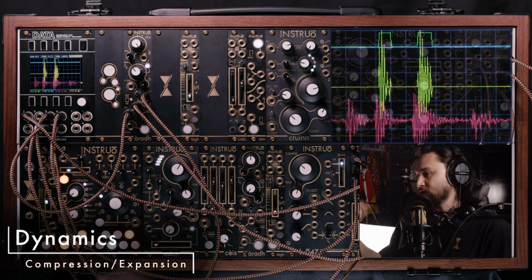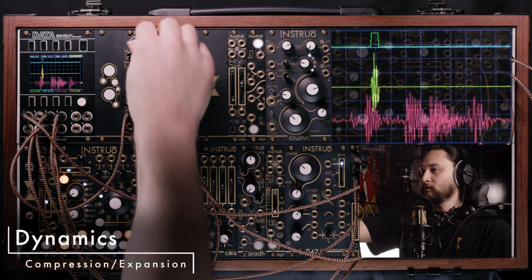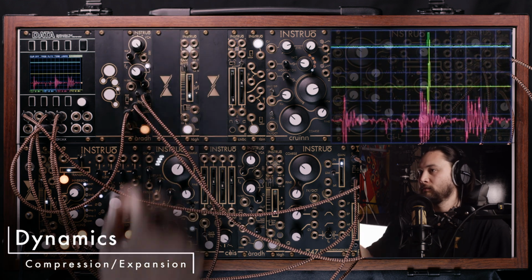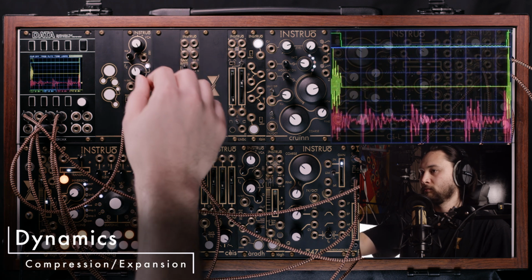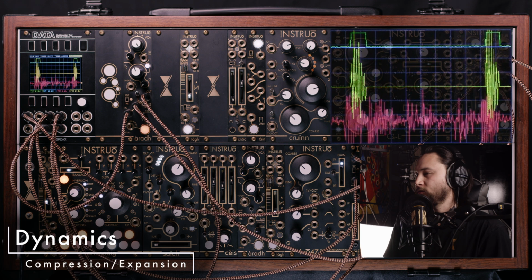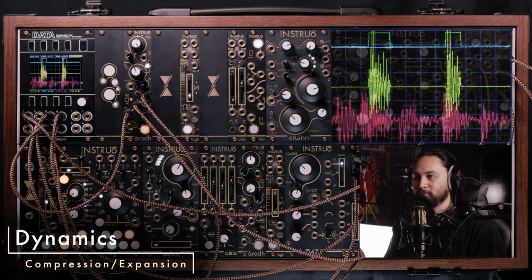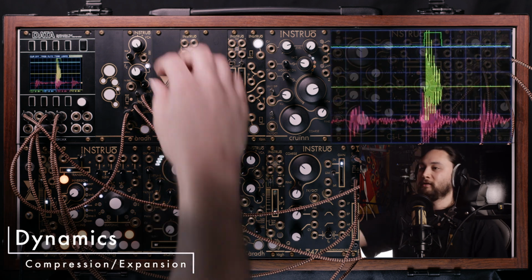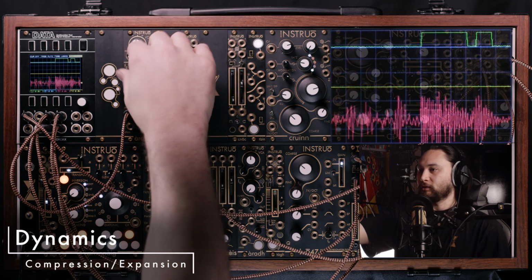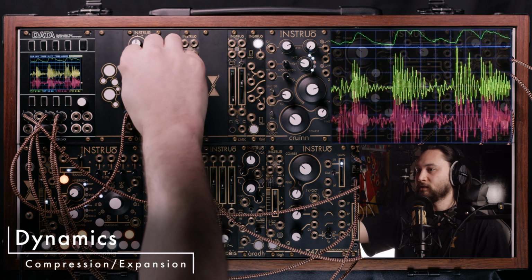So I'm extracting just the low frequency hits. I'm not sure this would necessarily be the most useful of patches to go to, but it can do it. And it's a nice proof of concept for these more obscure features.